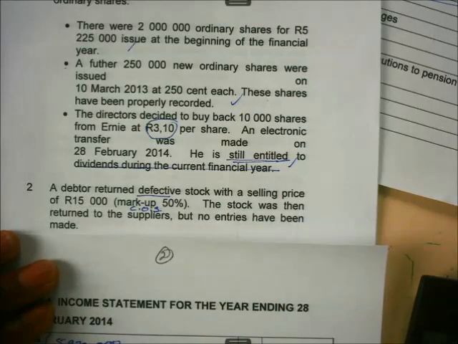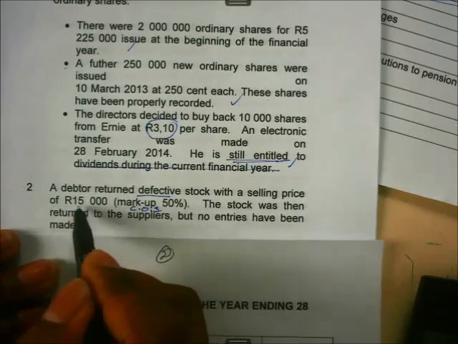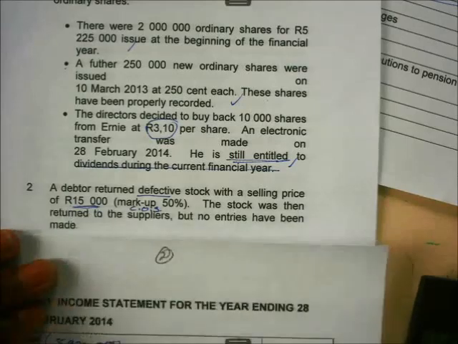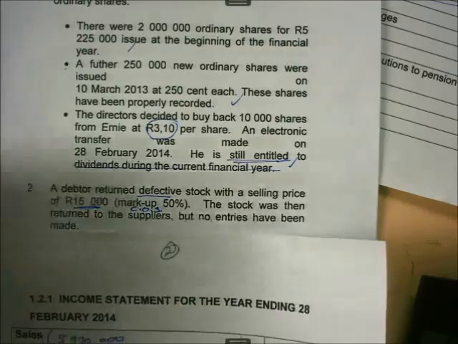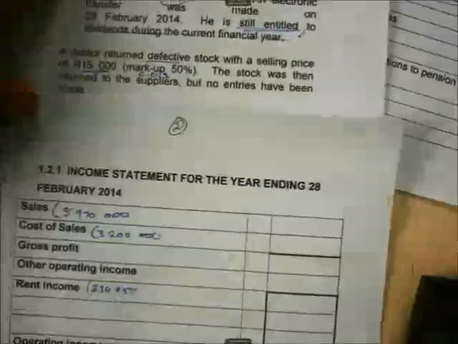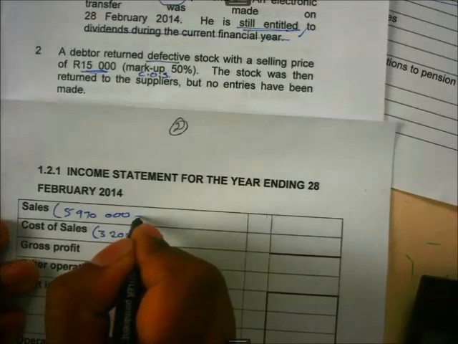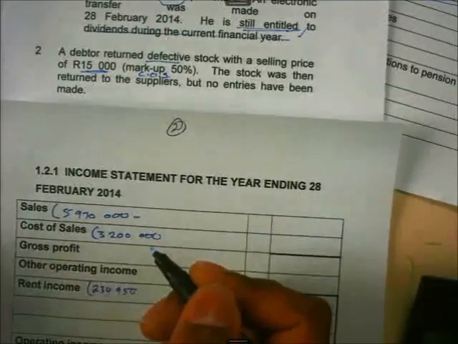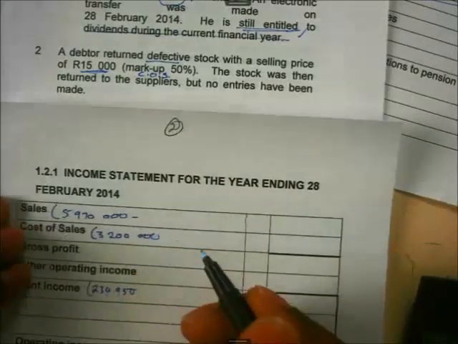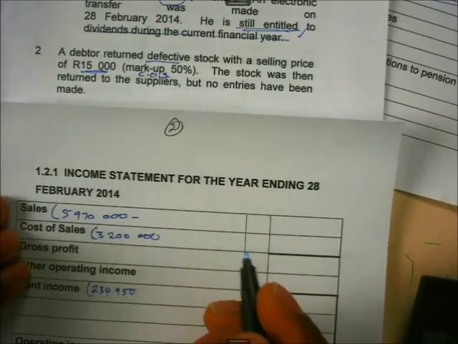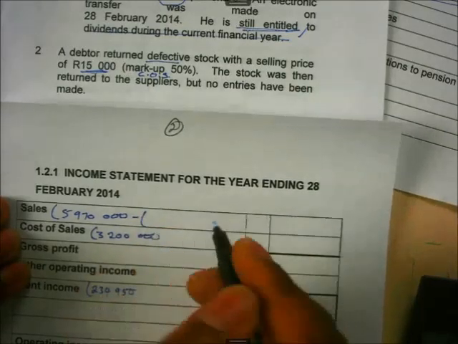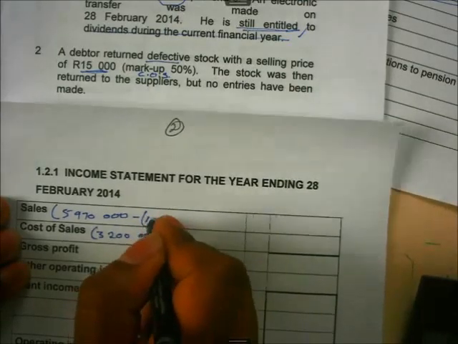Now, when a debtor returns goods, what happens? It means our sales must decrease. A debtor returned goods that were sold to him, therefore the sales are going to decrease. Therefore, in our income statement, we are going to say sales minus. I'm going to decrease sales with 15,000.